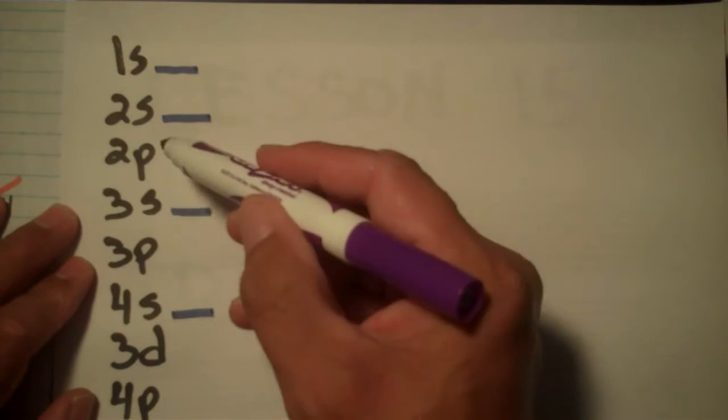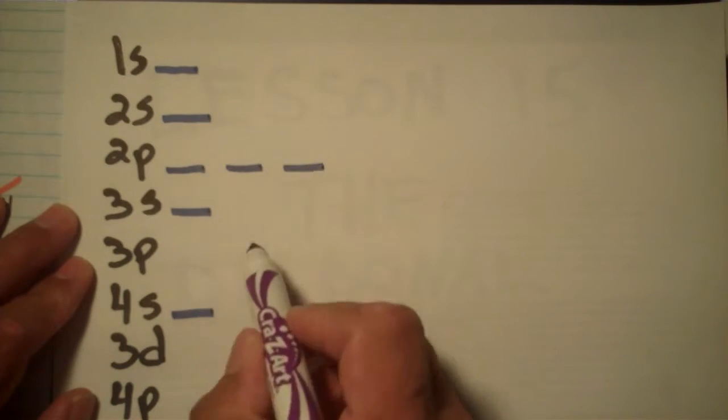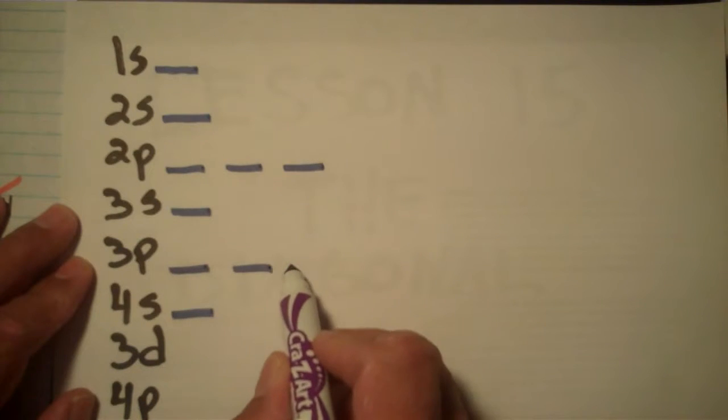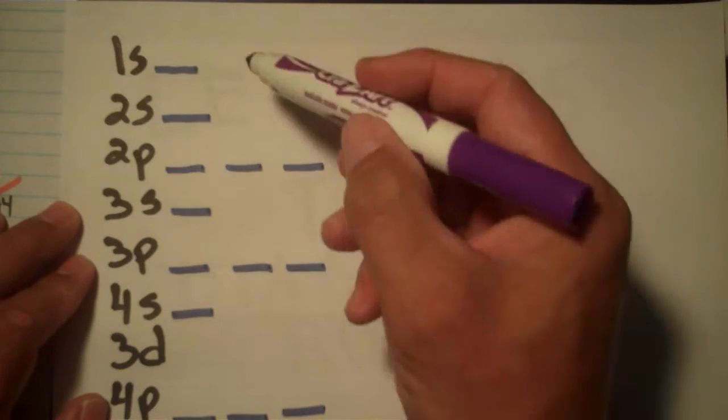Remember that? My p's, do you remember how many they had? Yeah, they had 3. And then the d's, I only have one d on here, but it continues to go on, but we're only going to go down to 4p. So on my 3d, I'll have 5. Okay, these are my sublevels.